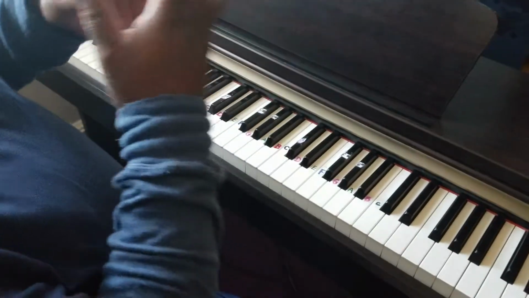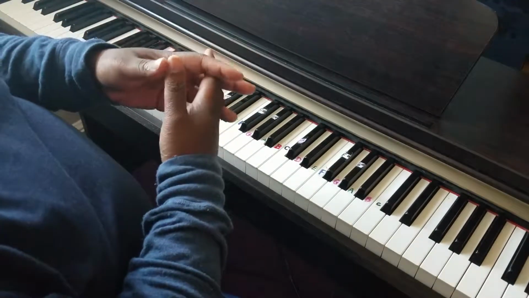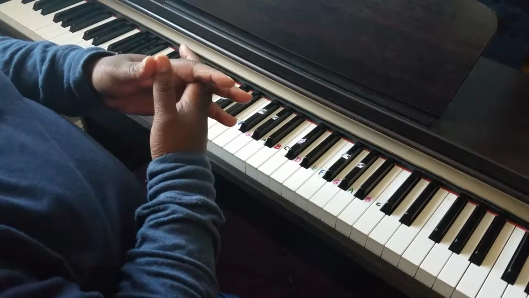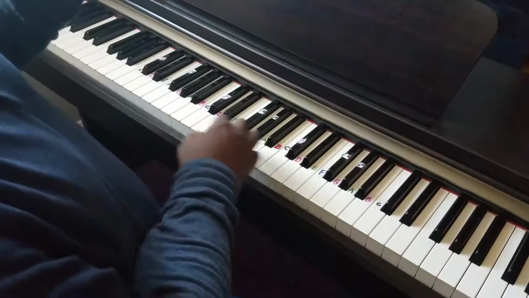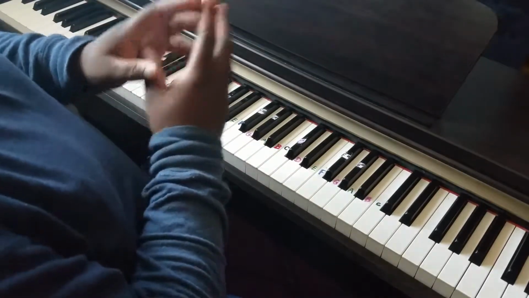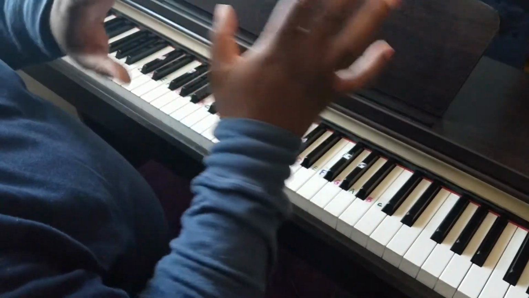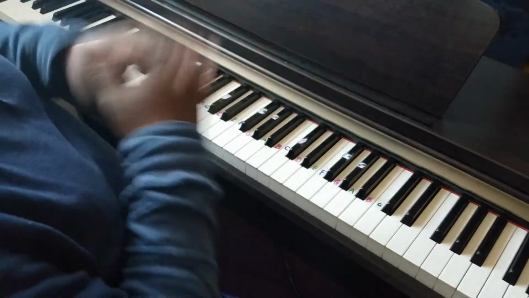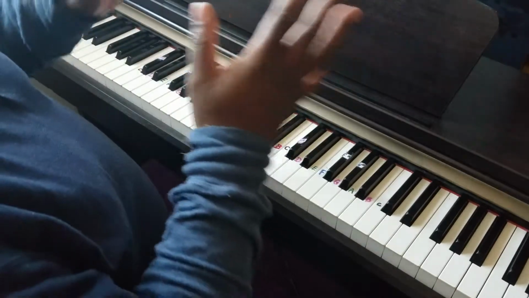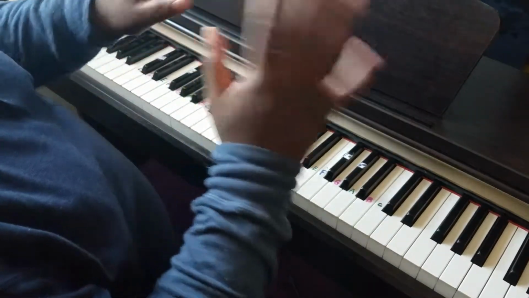Now, I made a reference to the fact that in the States we use ti instead of si: do, re, mi, fa, sol, la, ti, do. But that's another conversation, another lecture of its own. I won't get into details, but since everyone knows it as si, do, we'll leave it there.